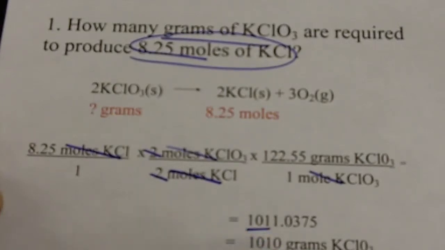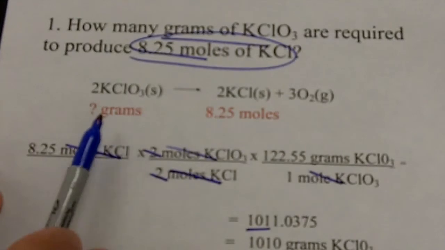So I have to place another 0 to hold a place, but do not write a decimal to the right of the 0 because that would render that 0 significant. I don't want 4 significant digits, I only want 3. So my final answer would be 1010, without the decimal, grams of KClO3, grams of potassium chlorate, and I'm done. All right, so that's going from moles to grams.